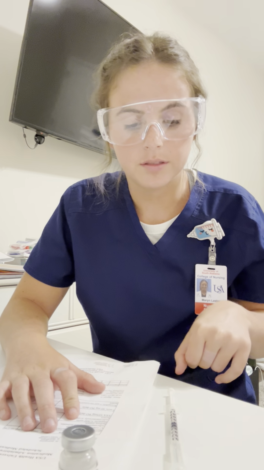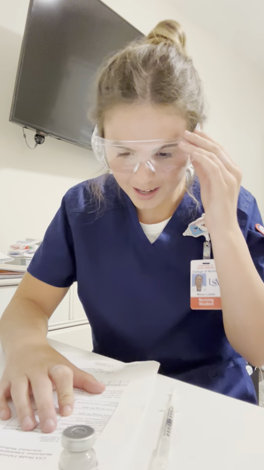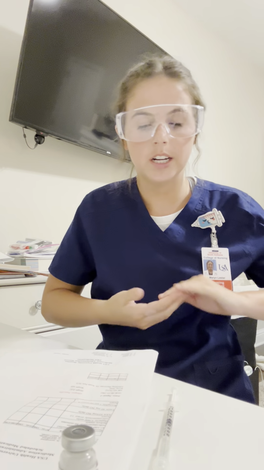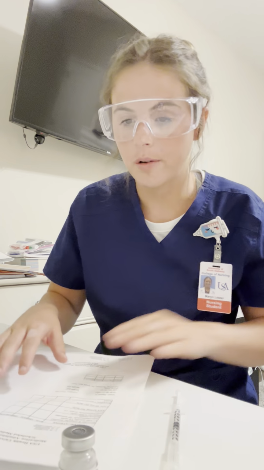The right dose was 5,000 units. Right time. Right documentation is all elements of a legal prescription are included, and right indication is anticoagulant, and we know that heparin is the anticoagulant. Okay, so now we are going to make the label.